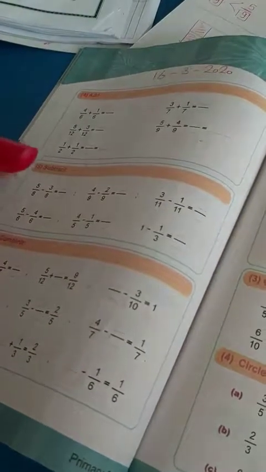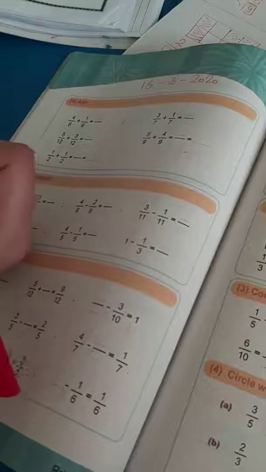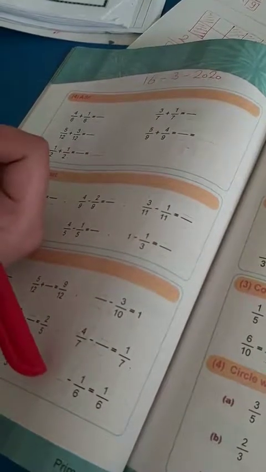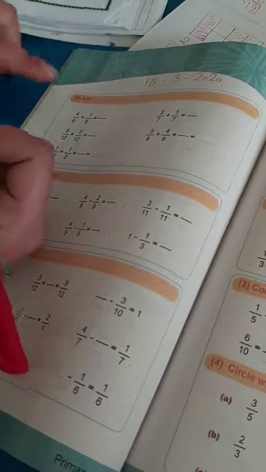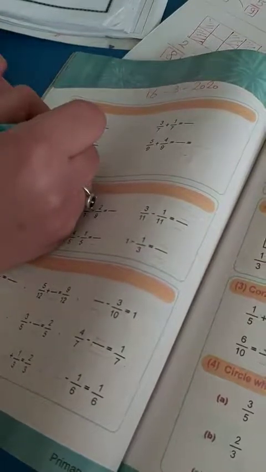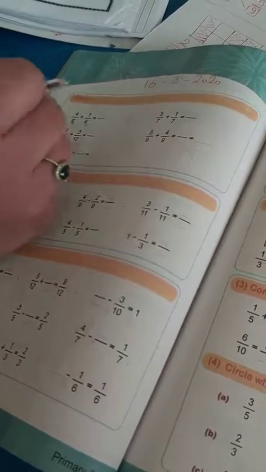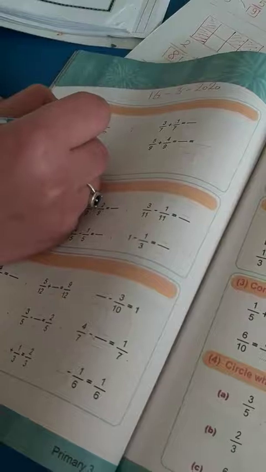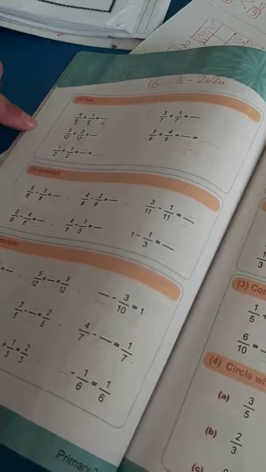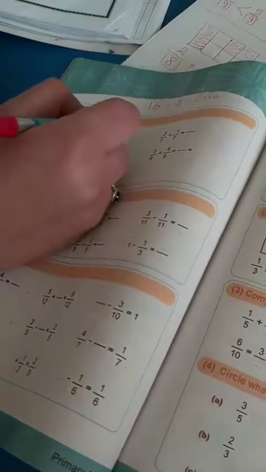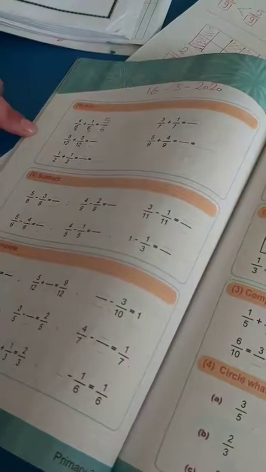What should I do? At first I have to look at the denominator. I must have the same denominators. Here I have 6 and here also I have 6. 6 and 6, I put it as it is. So I put here 6. Then add the numerators. 4 plus 1 equals 5. So the answer is 5 sixths.